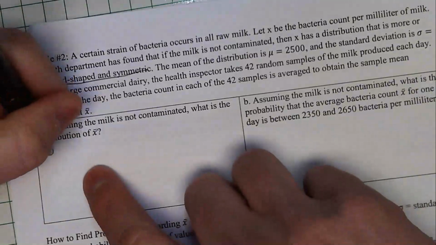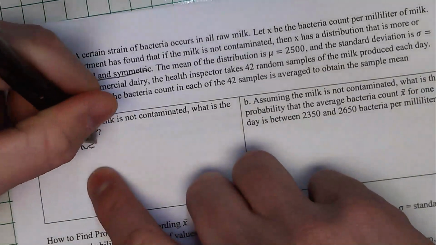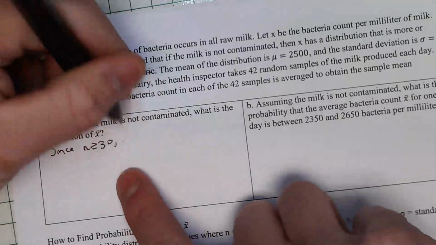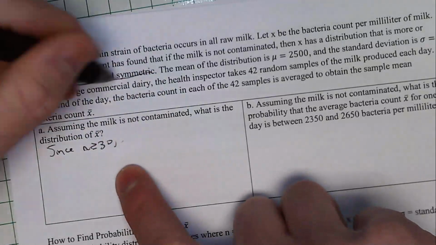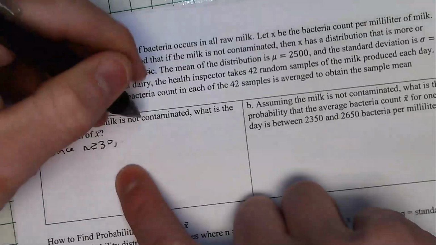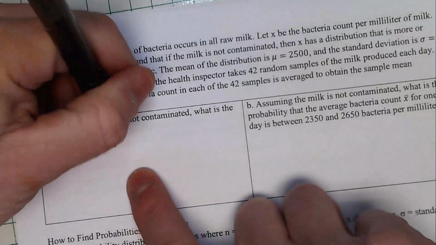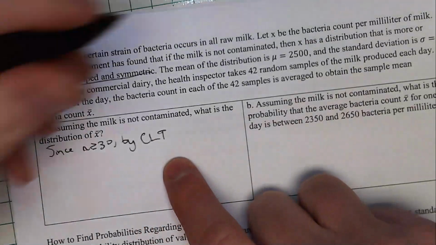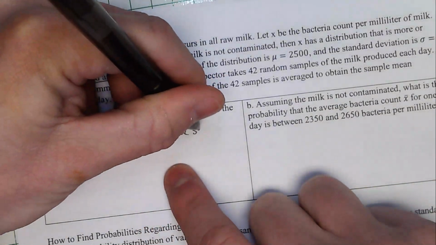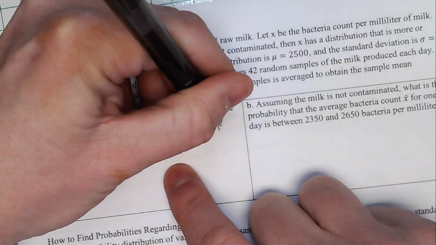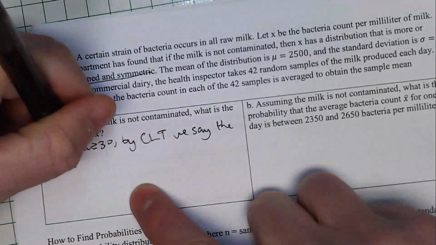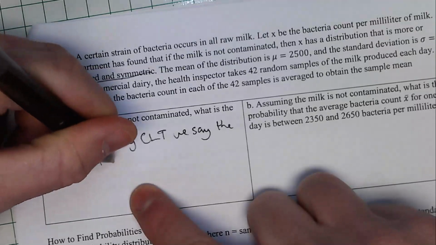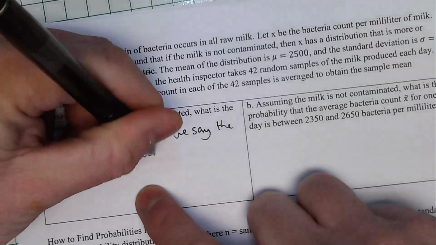So here's what you could say. You could say since n is greater than or equal to 30, this one actually hits both parameters because they tell you it's basically normal. But since n is greater than or equal to 30, by the central limit theorem, or we call it CLT for short, by CLT, we say the distribution is normal. So we can use the normal distribution to find the probabilities, okay?